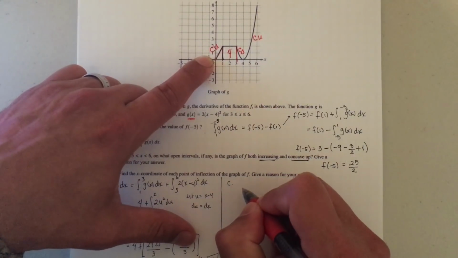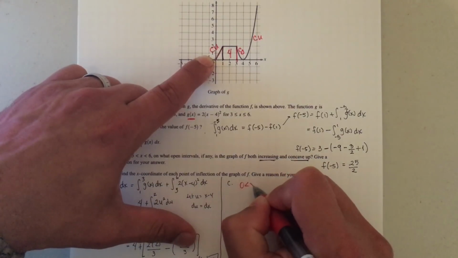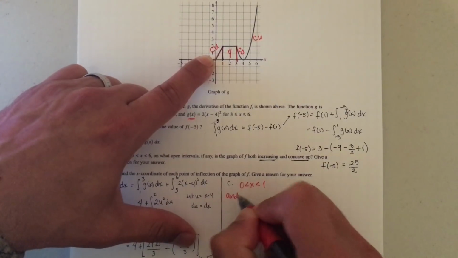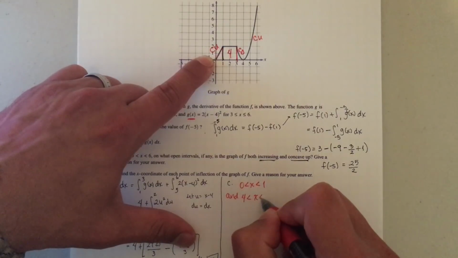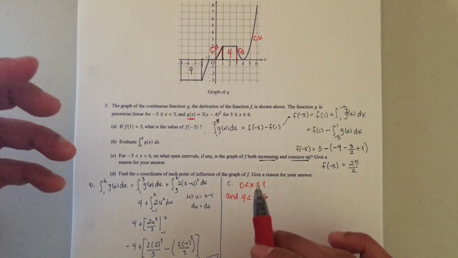So you would write it, let me see here, go from 0 to 1, and it would go from 4 to 6. 4 to 6. Okay. And that's it, guys. So how would you answer this question on the test?